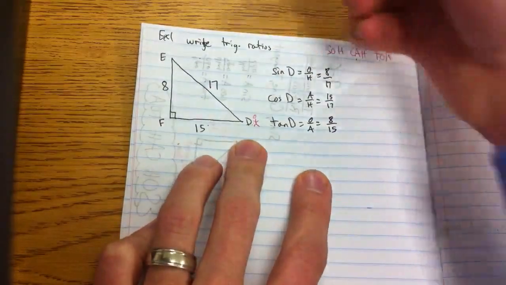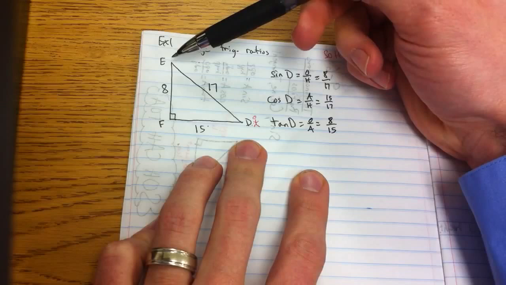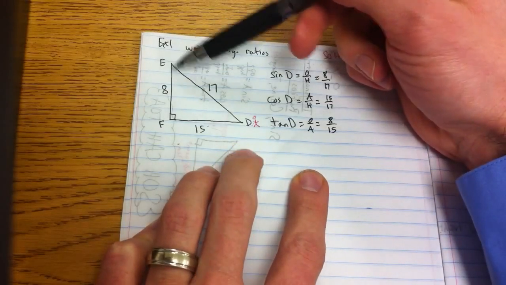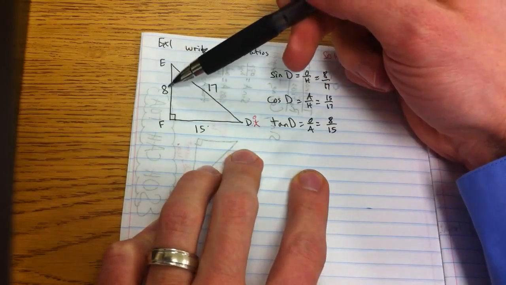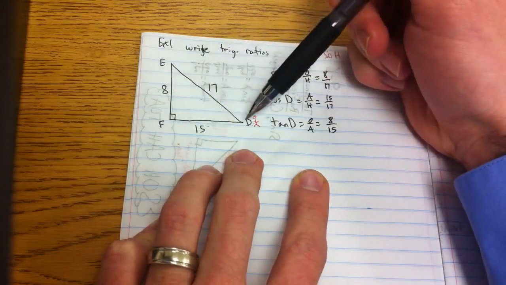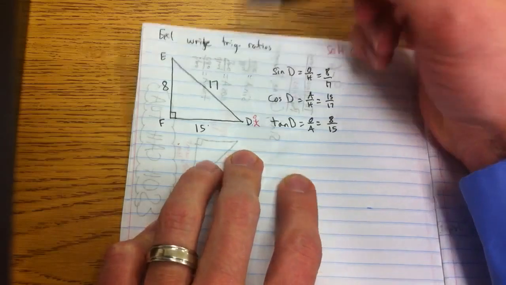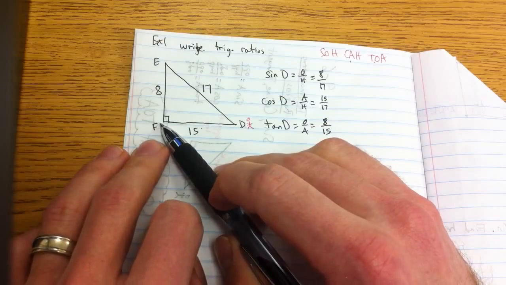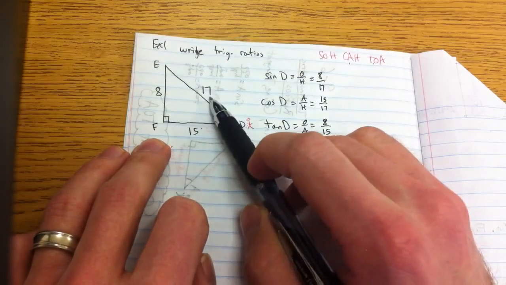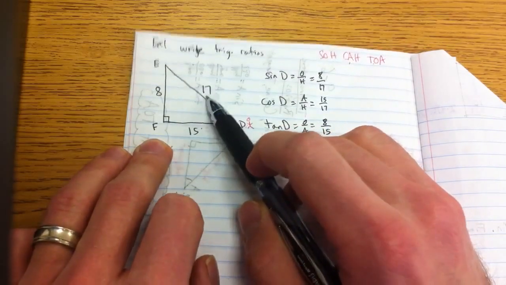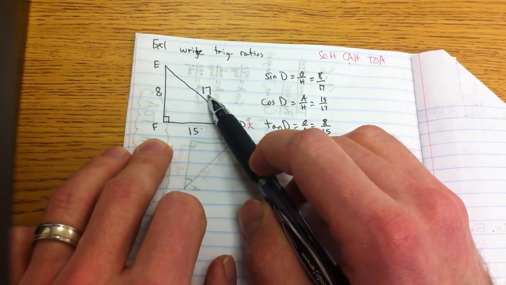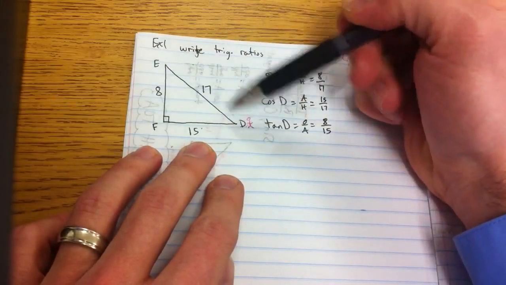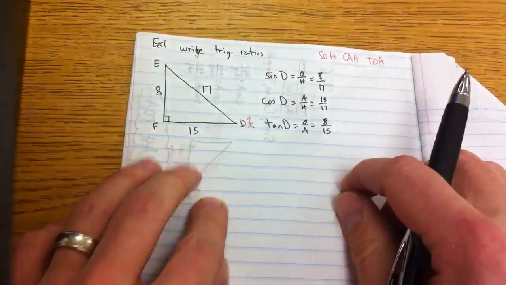One word of note here: if I'm talking about angle E, my sine, cosine, and tangent of angle E, my opposite side of angle E is now 15, and my adjacent side is 8, so it really does matter what angle you put yourself at. You cannot put yourself at angle F because angle F creates the opposite side as 17, and 17 is a hypotenuse. The hypotenuse can never be the opposite or the adjacent side. So we only do trig from either angle E or angle D. Put yourself there and write the trig ratios.